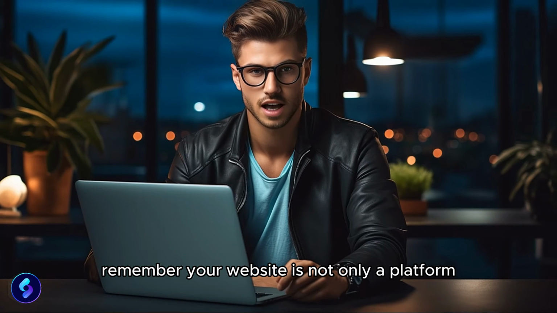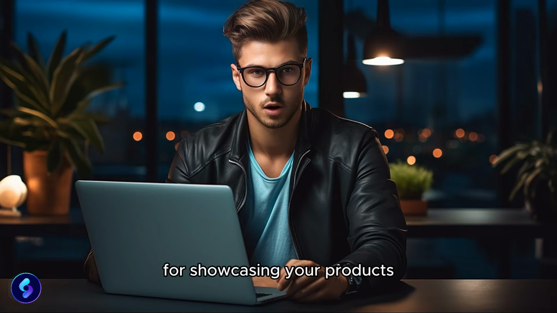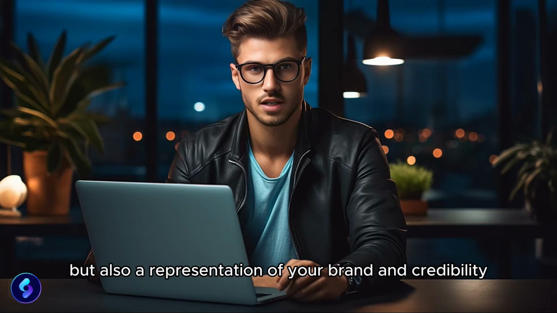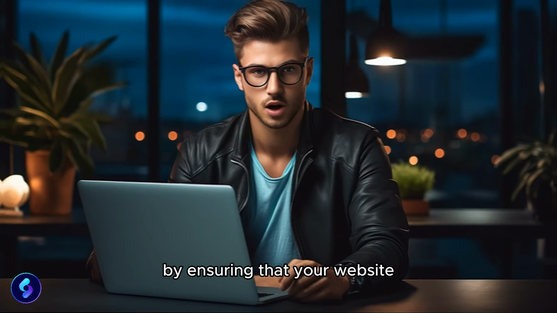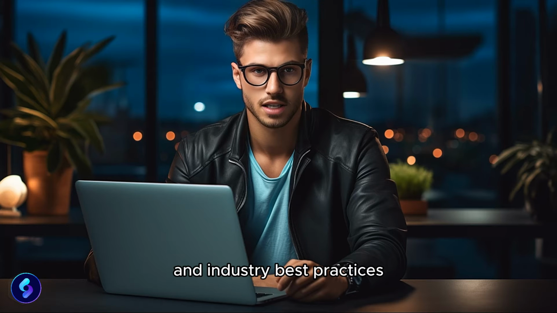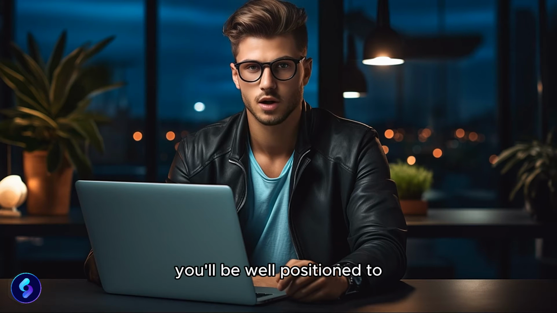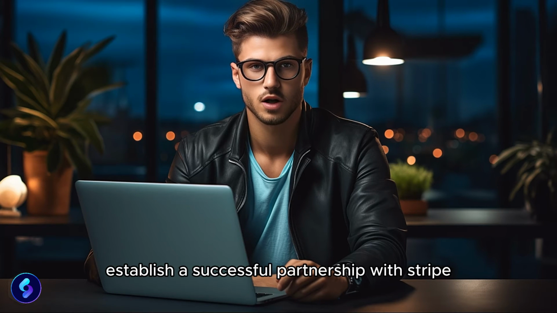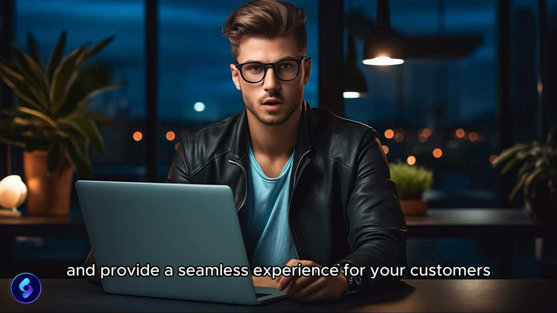Remember, your website is not only a platform for showcasing your products, but also a representation of your brand and credibility as a business. By ensuring that your website adheres to Stripe's requirements and industry best practices, you'll be well positioned to establish a successful partnership with Stripe and provide a seamless experience for your customers.